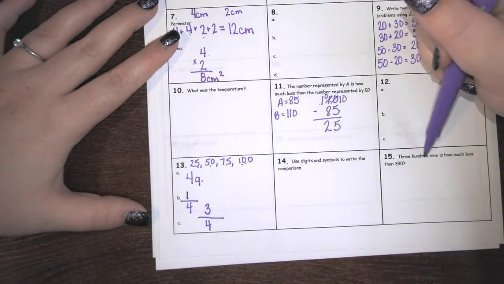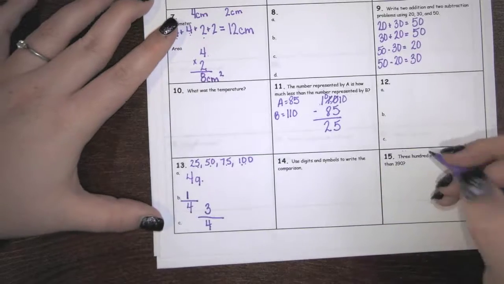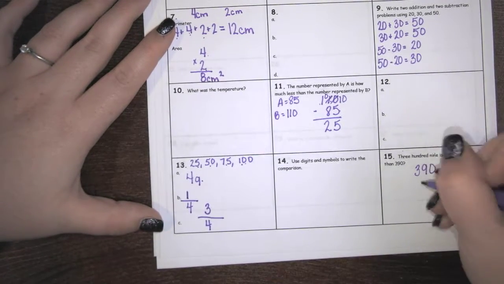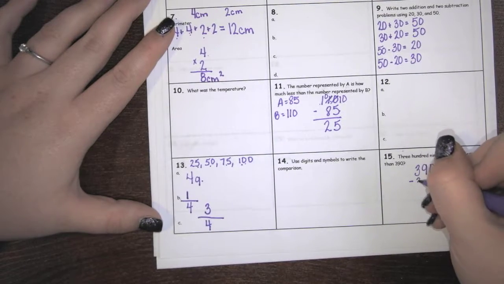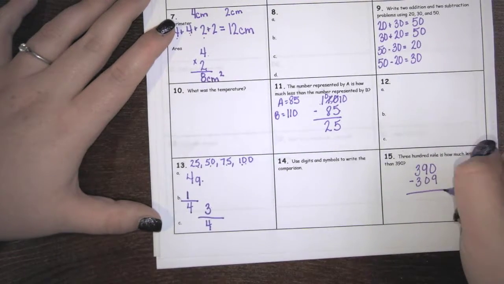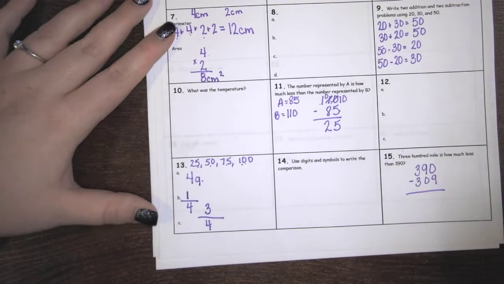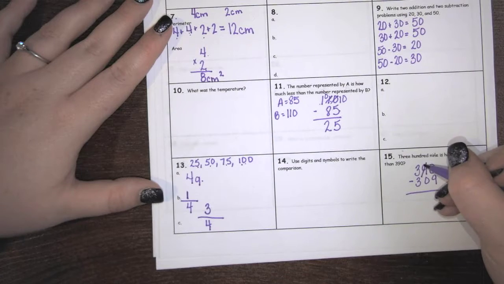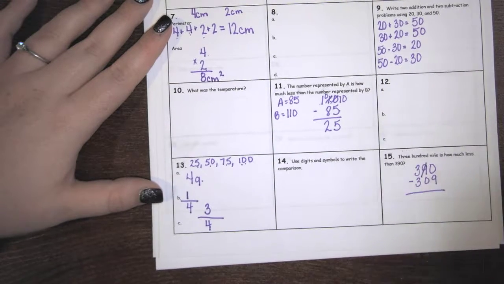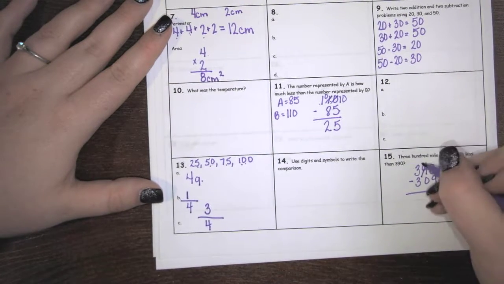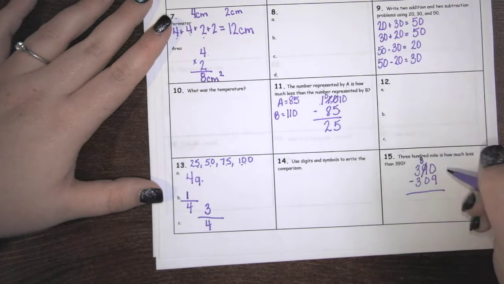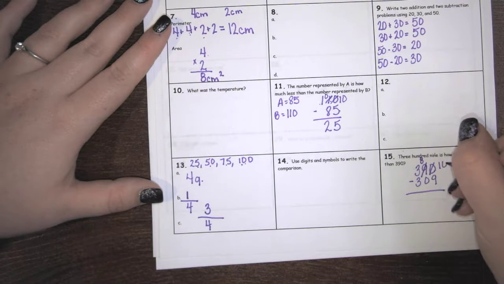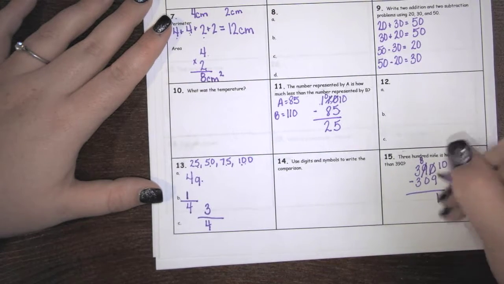15. 309 is how much less than 390? 390 minus 309. You'll notice these are made up of the same digits, but they are not equal. 9, we need to give 1 to this 0 because I cannot take 9 from 0. Mark out the 9, make it an 8, and give this 1's place 10. 10 minus 9 is 1.